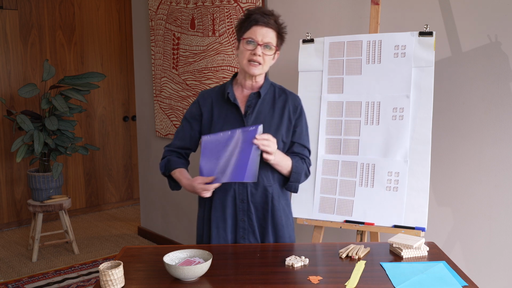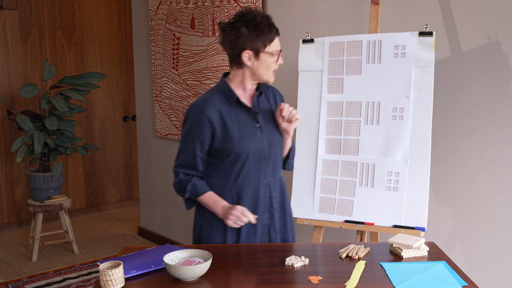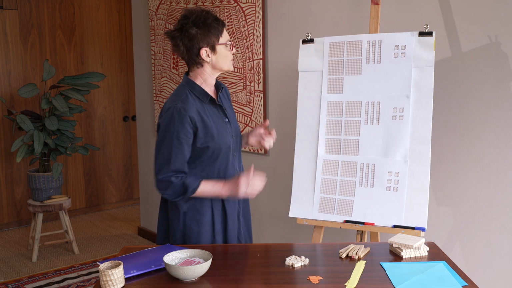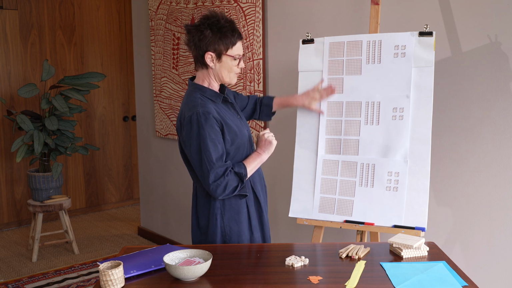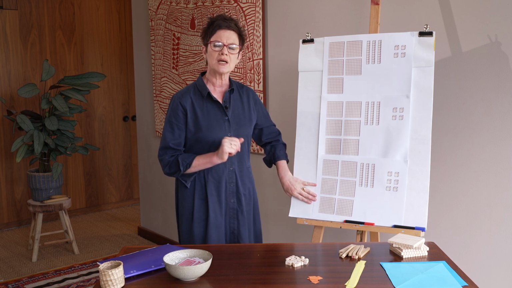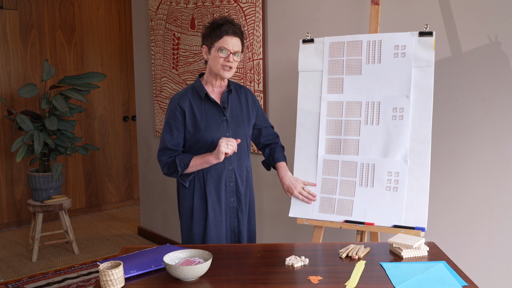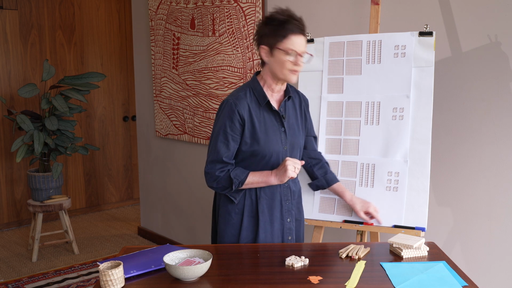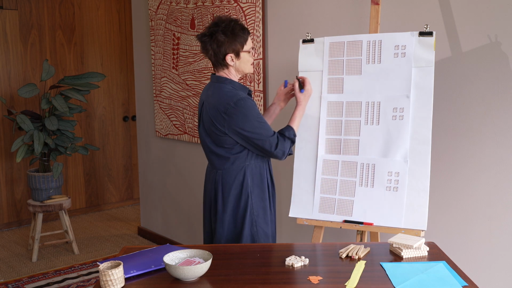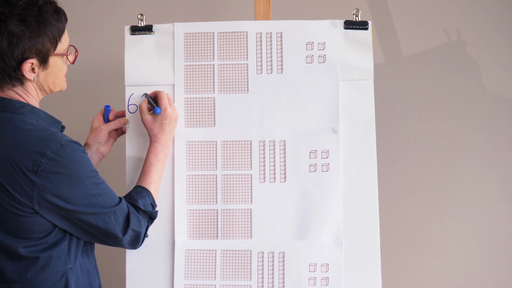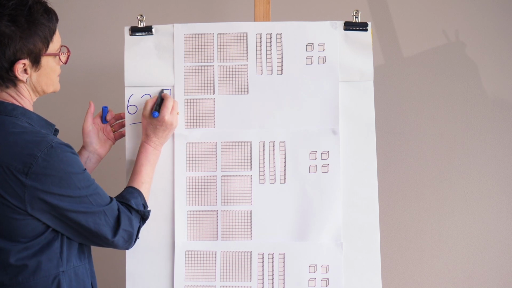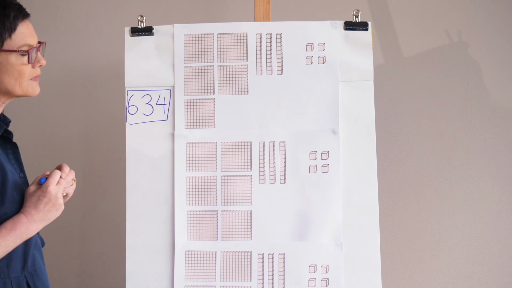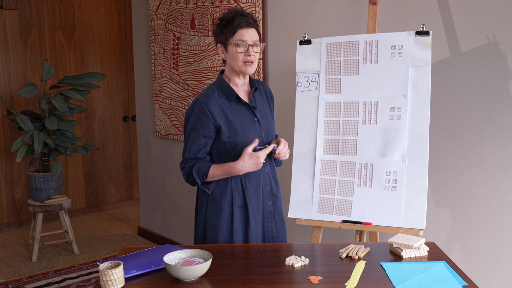So today's lesson, we're going to start with a number talk. So let's have a good look at this. My friend Austin decided that he would have a go at representing the number 634. Let me write that down for you. He decided he would make the number 634. This is the number we're after. So, Austin did get it right, but which one is his?